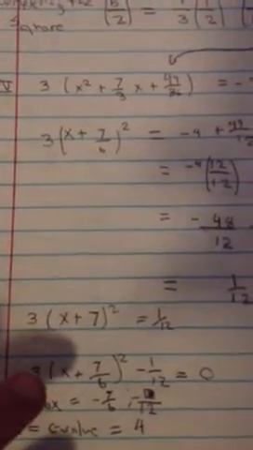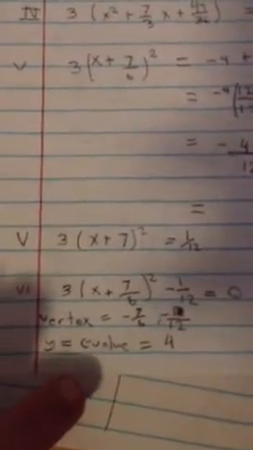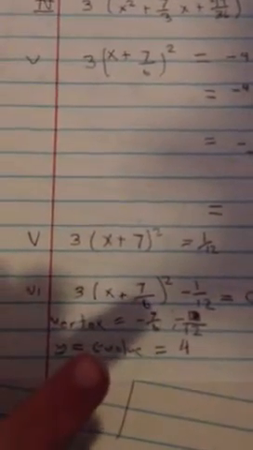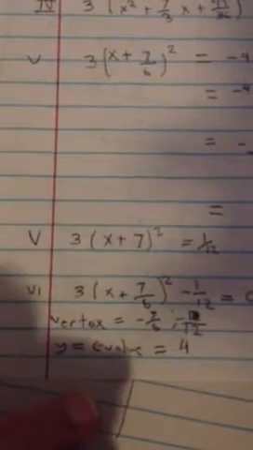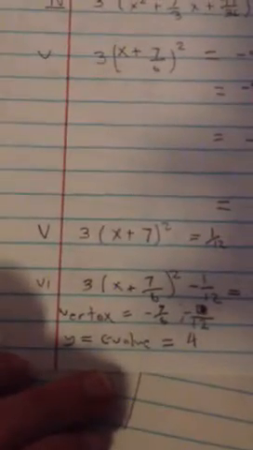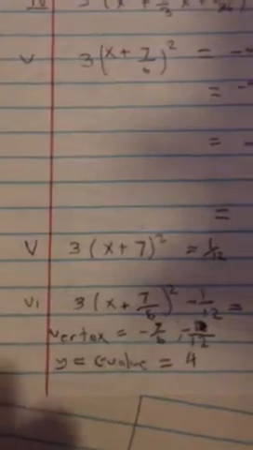So you're going to have to substitute that back in for that number. You're going to get 3 times the quantity of x plus 7 over 6 squared equals 1/12. The next step would be to put it into vertex form, which is 3 times the quantity of x plus 7 over 6 squared minus 1/12 equals 0. And to solve for the vertex, you want to find out what makes the expression within the parentheses 0.